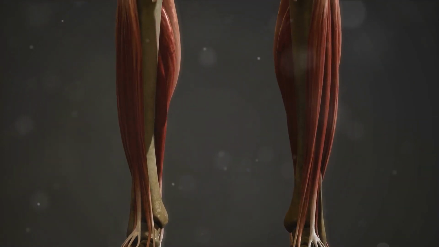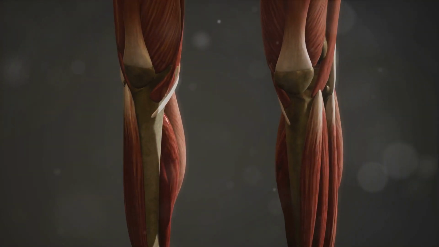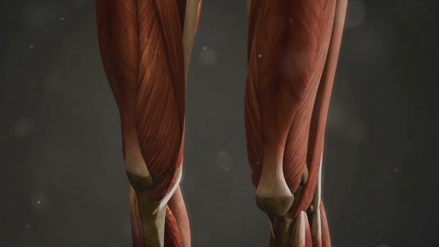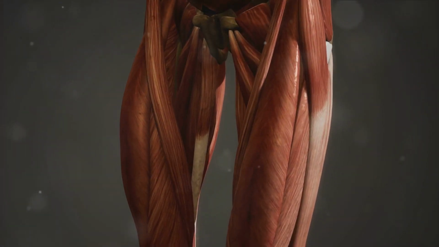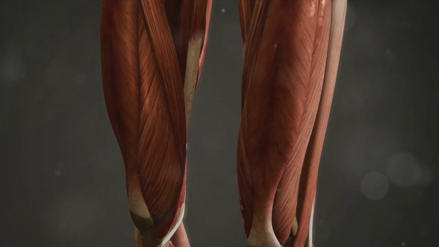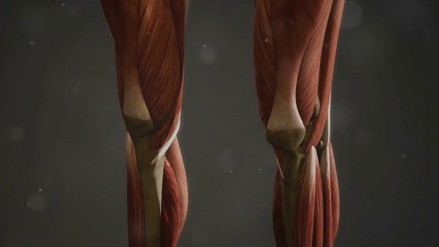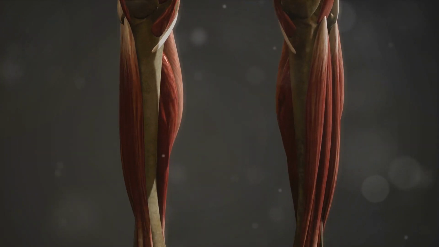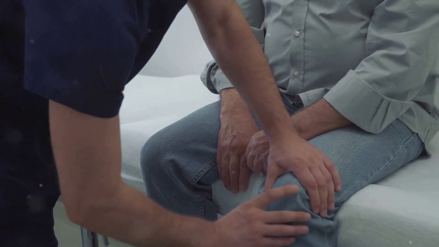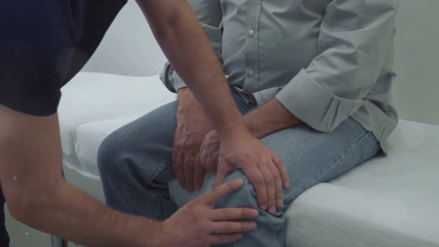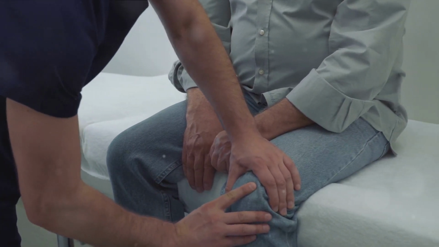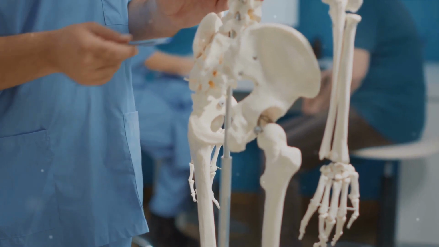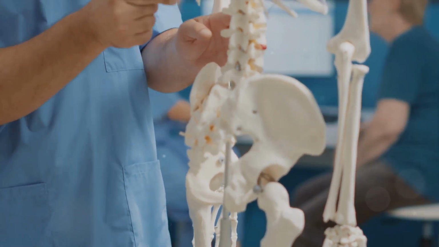Next, we'll examine the muscular system, which works in cooperation with the skeletal system to facilitate movement. We have more than 600 muscles in our body, and each has a specific function, from allowing us to lift heavy objects to helping us maintain our balance. Finally, we'll look at the joints which connect our bones and allow for movement. These can be categorized into 3 types: fibrous, immovable; cartilaginous, partly movable; and synovial, freely movable joints.